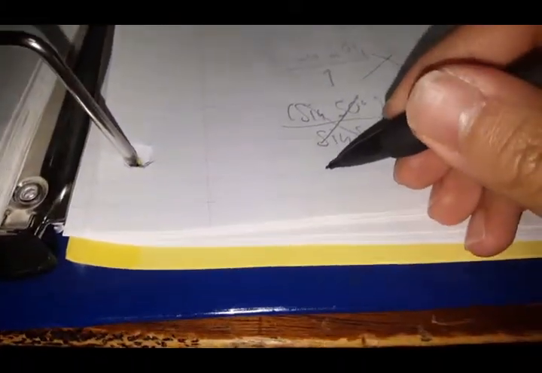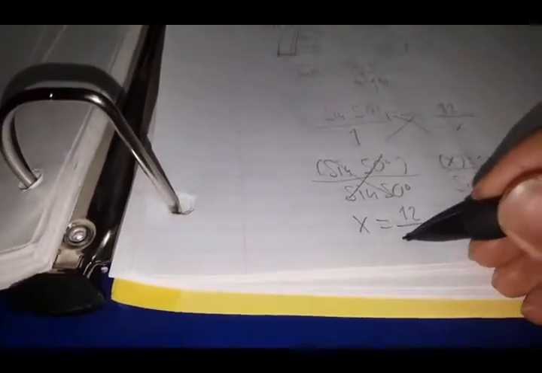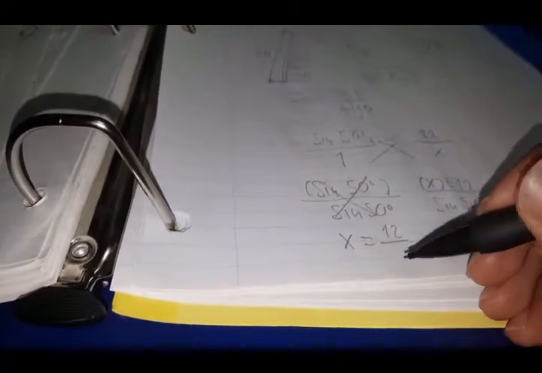And last step, it's going to be x, because we're solving for it. So it's going to be 12 divided by sine 50.